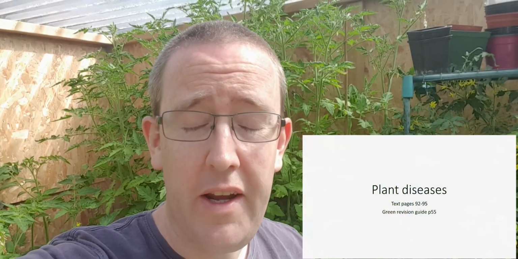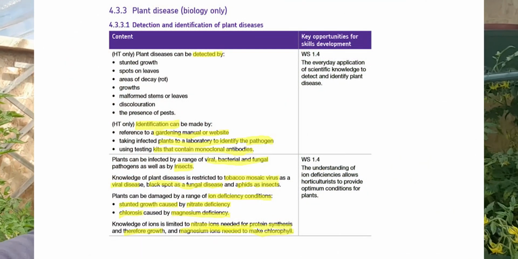So today we're talking about plant diseases, and I'm going to try and do this in a kind of practical way, showing you all the plant diseases I can find, because they're very, very common. Here's the syllabus. As you can see, there's quite a bit you have to know.